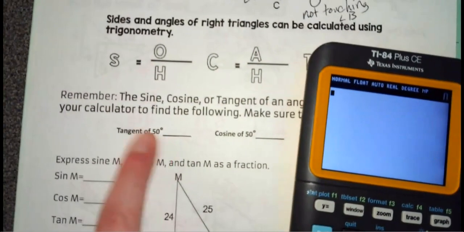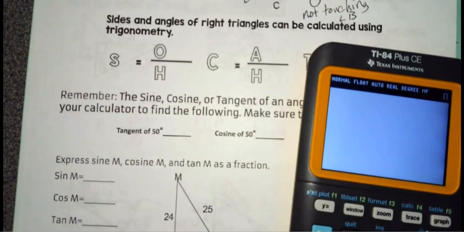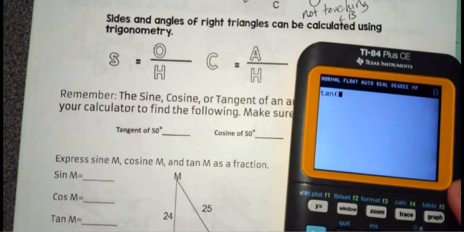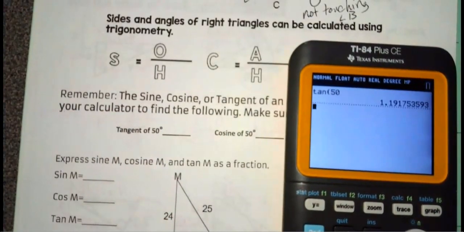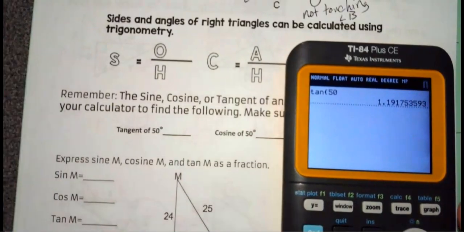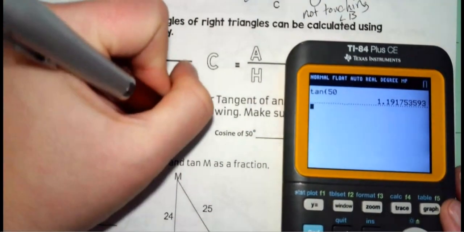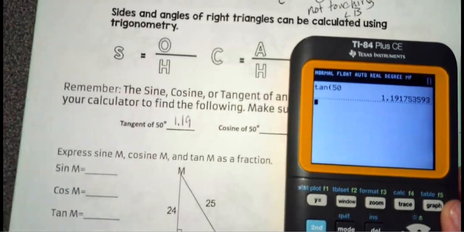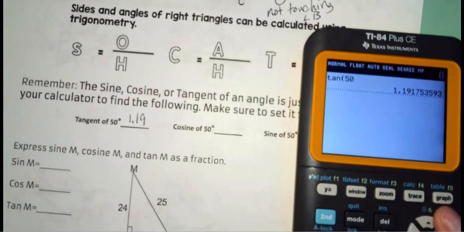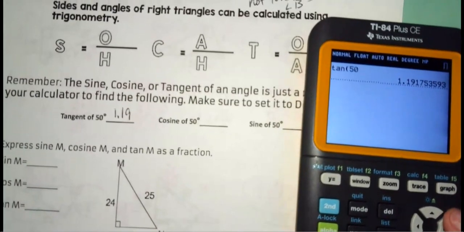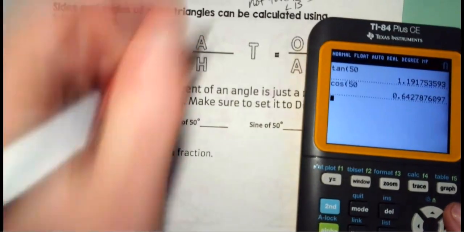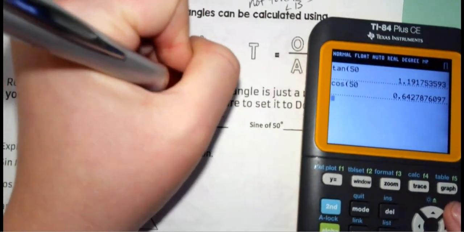Now we can do all of these things. Sine, cosine, and tangent is literally just a number. So tangent of 50 is this number. I want you to make sure you're actually getting these numbers in your calculator. Because if you're not, that means your calculator is not in degree. If it's in radian, you're going to get the wrong answers.